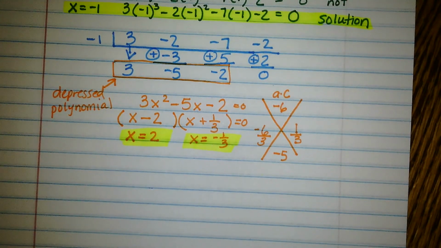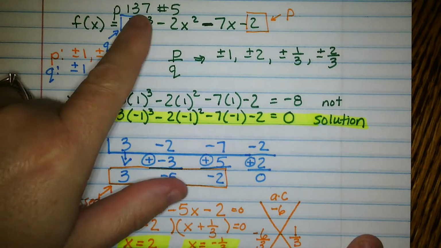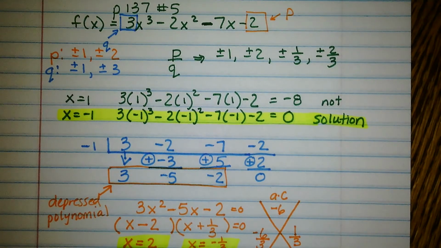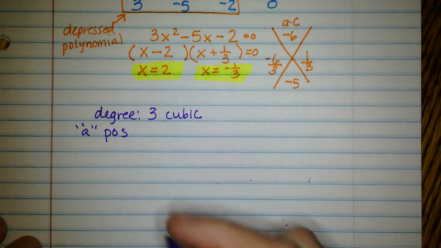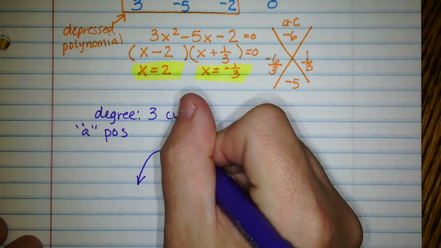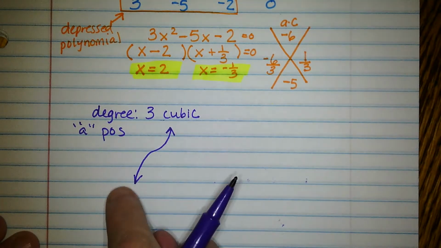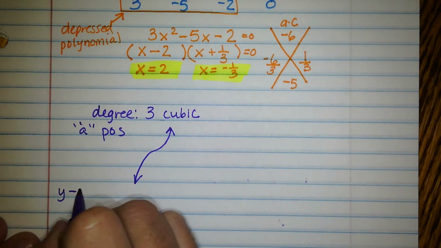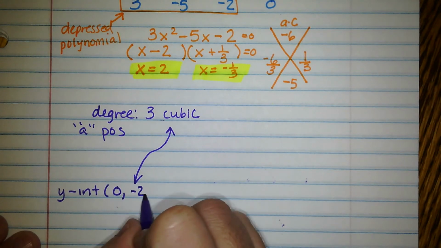Sketching time. What do we need to sketch? What are we working with? What degree is this thing? Well, up here, this is a 3rd degree polynomial, which makes it a cubic. My A value is positive, which means that we are going to have something that looks like this. For my end behavior. And the other thing I'm looking at is our y-intercept. Our y-intercept is our constant. And our constant in this problem is -2.